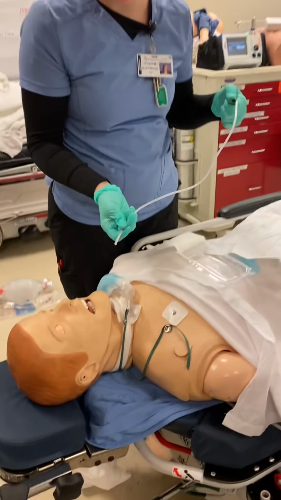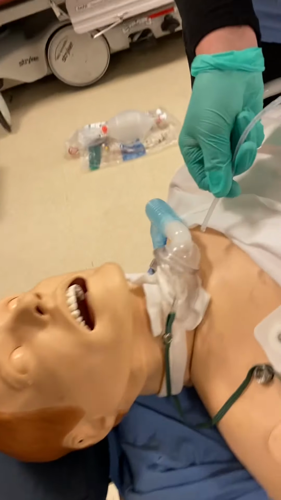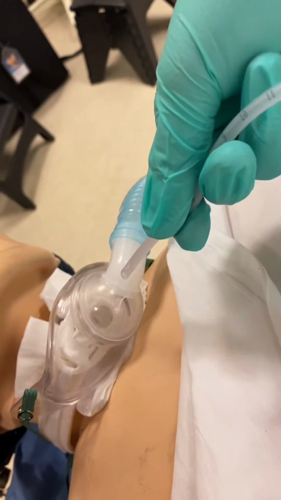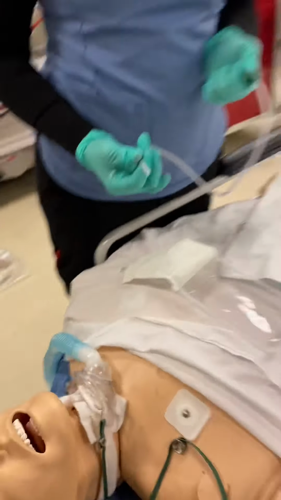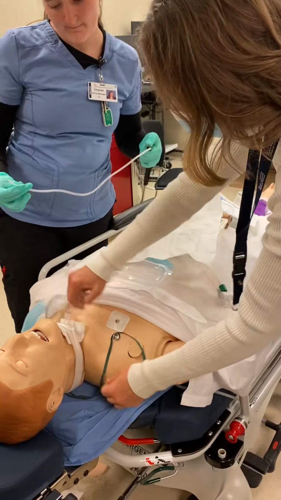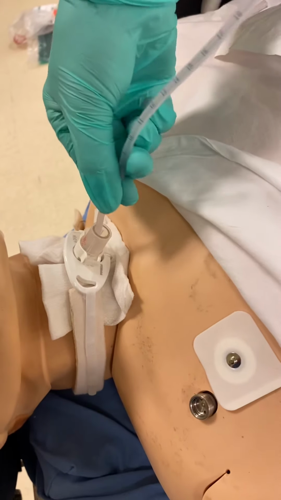I'm gonna tell the patient that we're gonna suction down. You can actually suction right through the trach mask. But if you're worried about being sterile, then you would have that removed. So I'm gonna have you at least remove this for me. And you're just going to twist and go down.